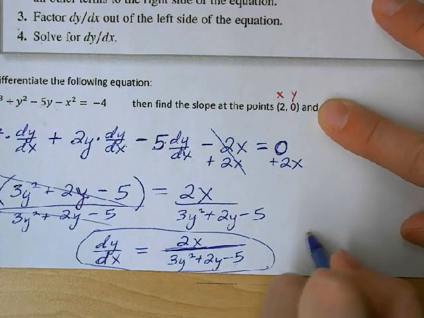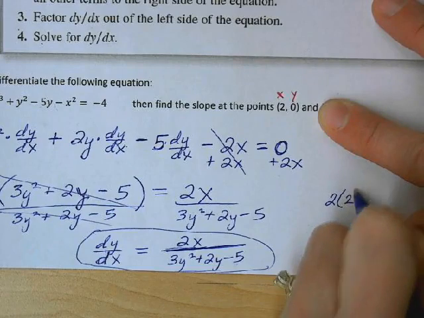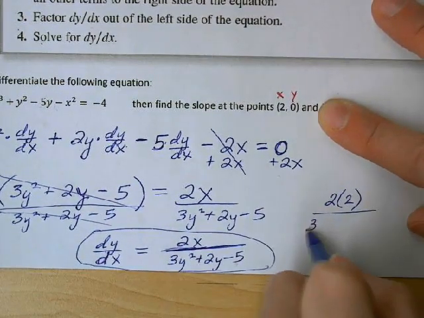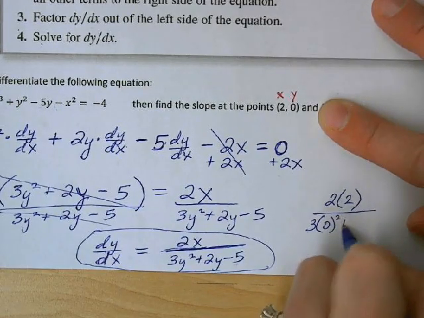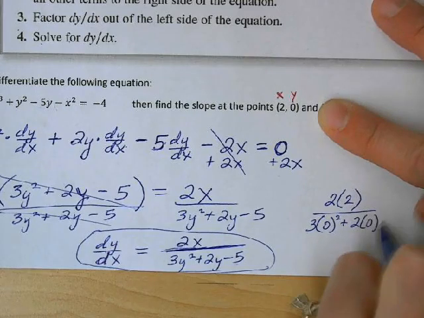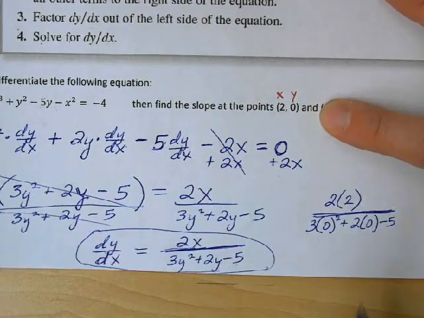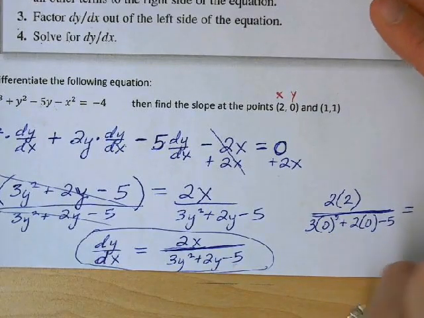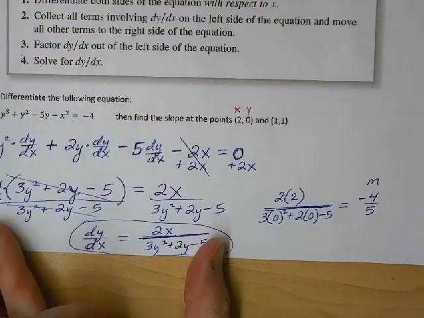It'd be like, at the top it'd be 2 times 2, x is 2. And at the bottom it'd be 3 times y. Well, y is 0, so 0 squared. And 2 times 0 and minus 5. What would you get for the slope at the point 2 comma 0? Negative 4/5. Yeah, negative 4/5. Good job. That'd be your slope at the point. I'll put M for slope. Yeah, good job. I'll zoom that out a little.